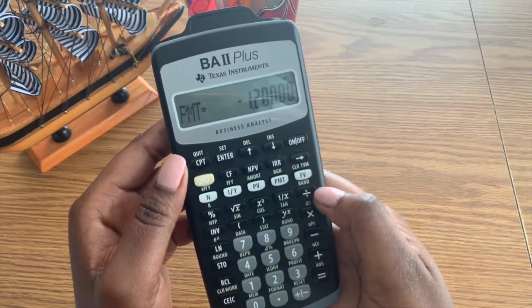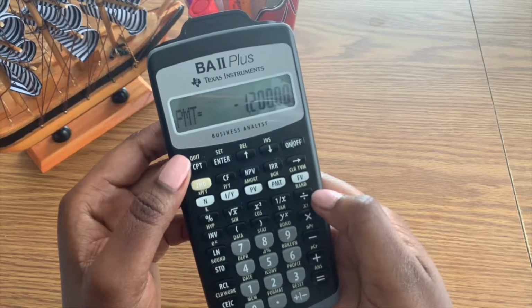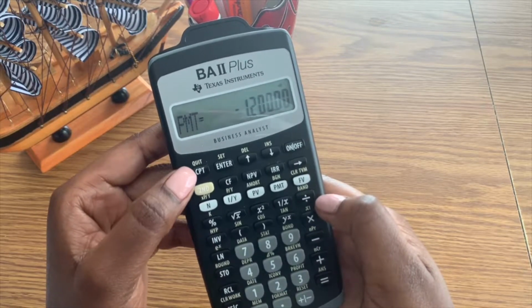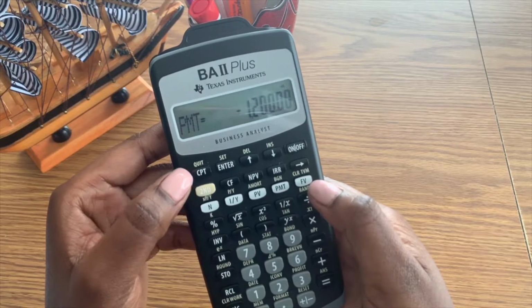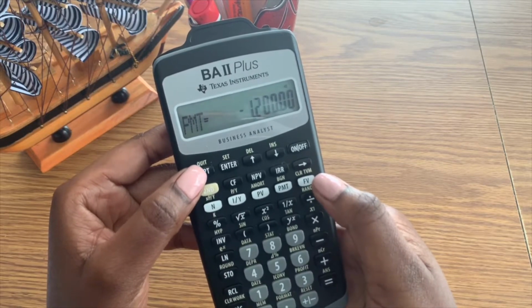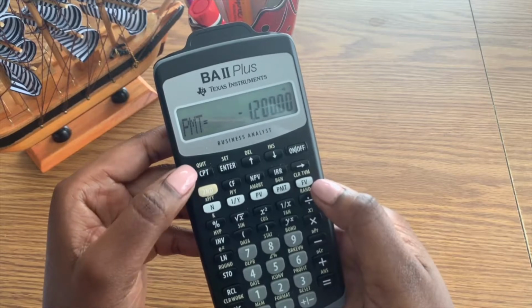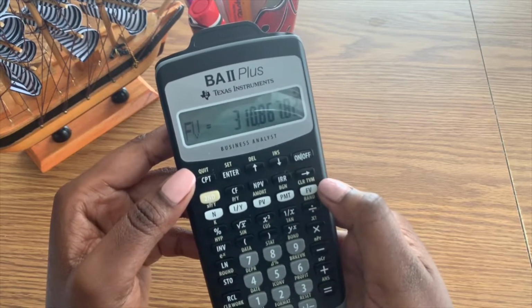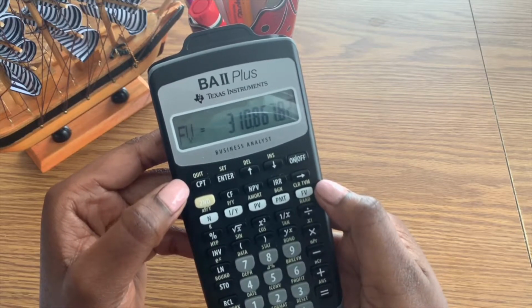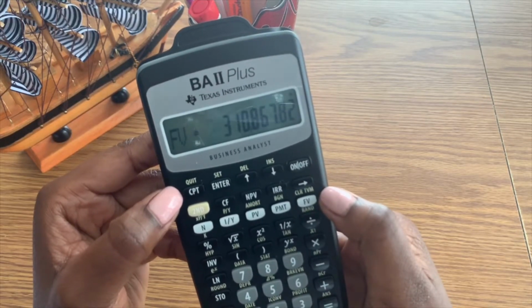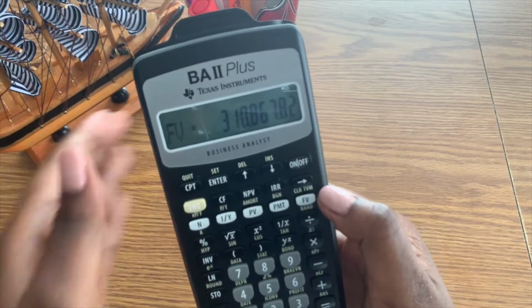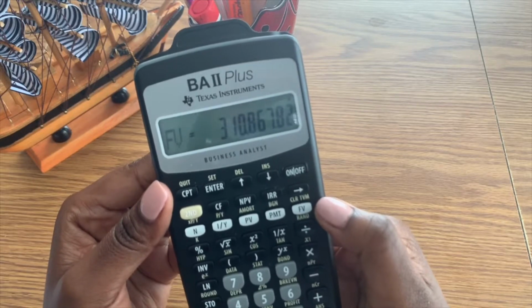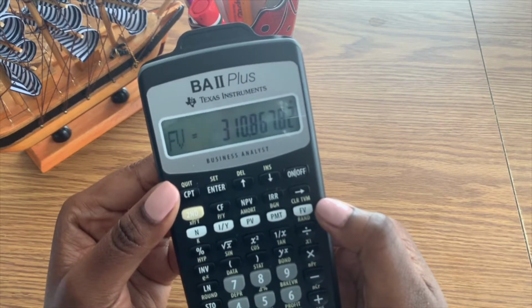Lastly, we need to compute the future value of this cash flow. After entering everything, you press compute, which is the CPT button. So you press CPT and then FV. You'll get 310,867.82 as the answer. Rounded off, it will be 310,868, which is the same as what we have in our choices here.